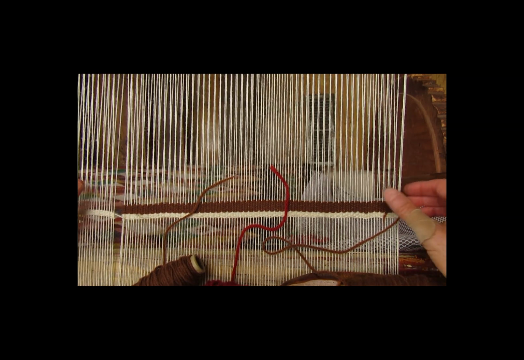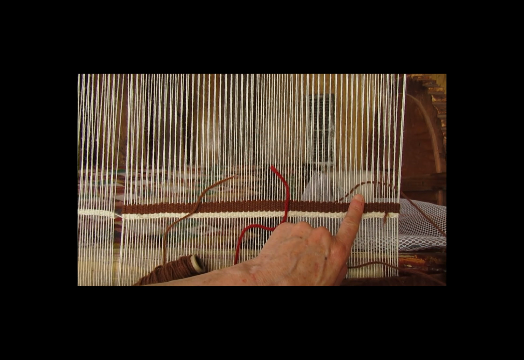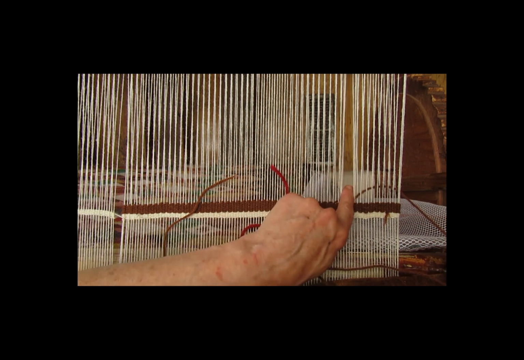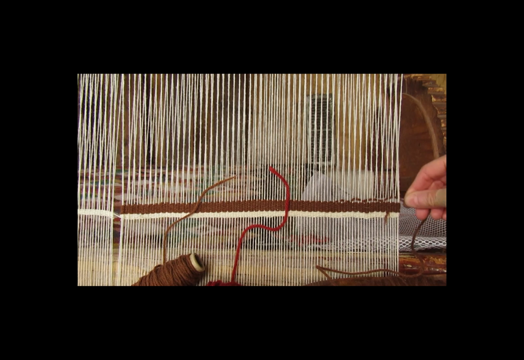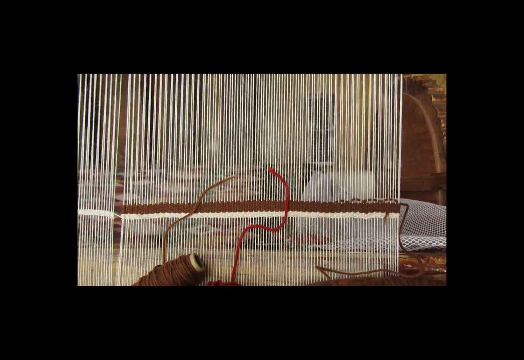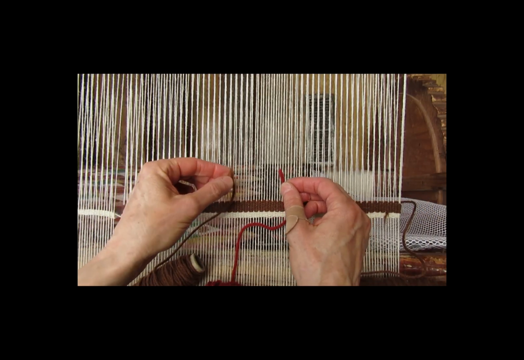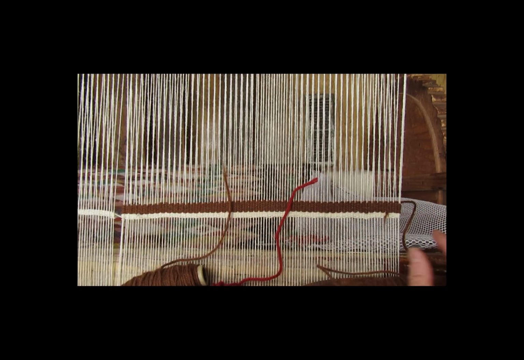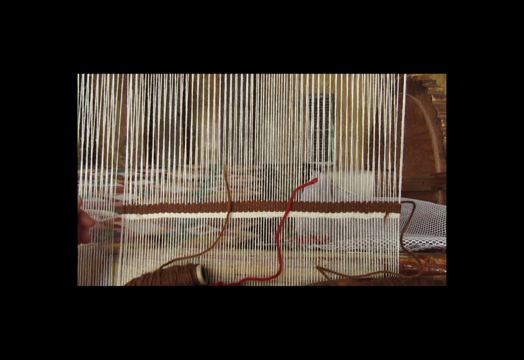An open shed is the shed that allows us to pull out the last weft shot because there has not been a crossing of the weft yarns. So if I cross the yarns, I can't pull that yarn out. So I always want to start on an open shed and lock in the ends on that open shed. That way when I cross the shed and I start weaving, I'm weaving on a cross shed, which is how we want to weave. That's the only way it works.